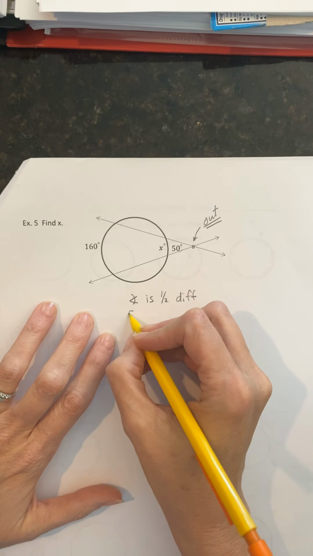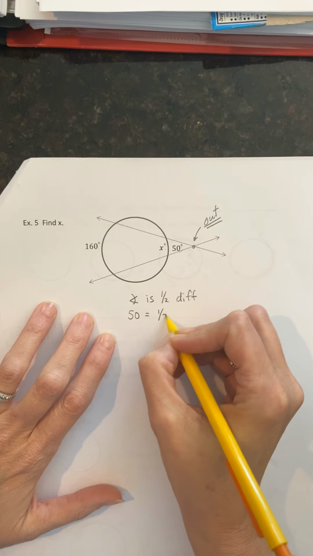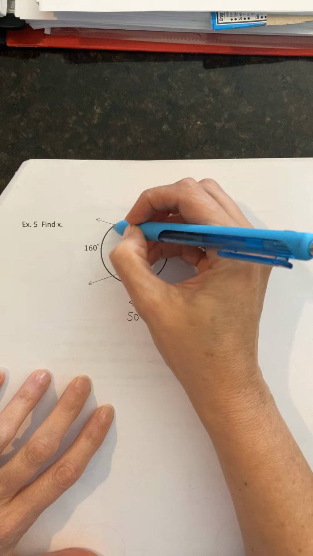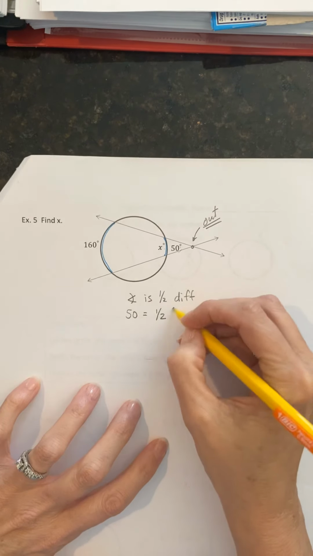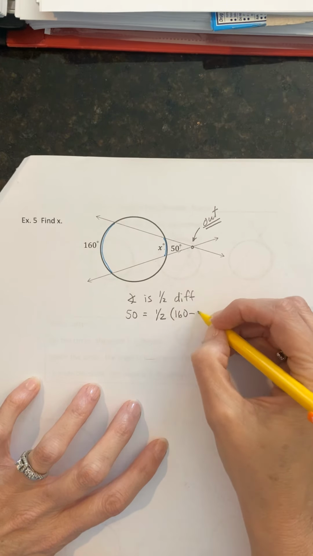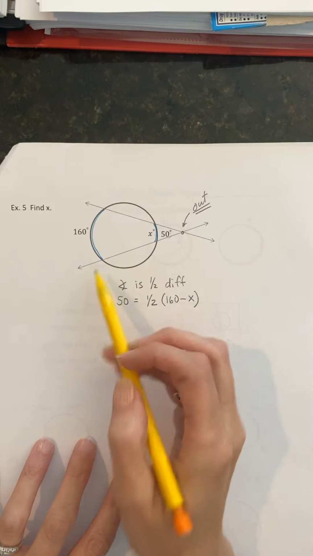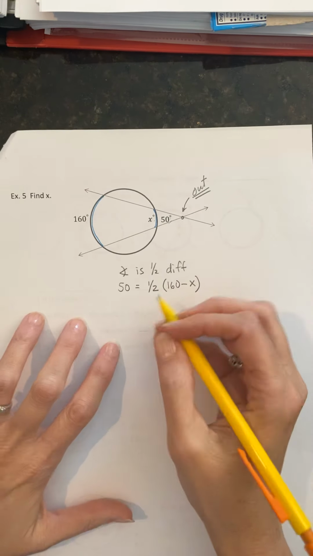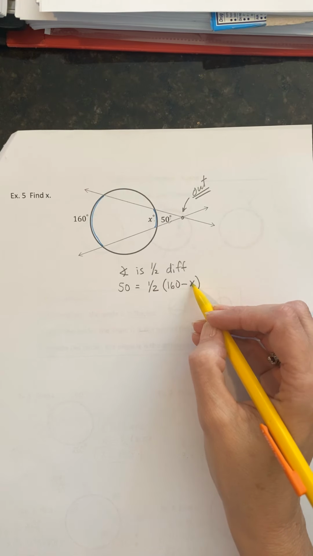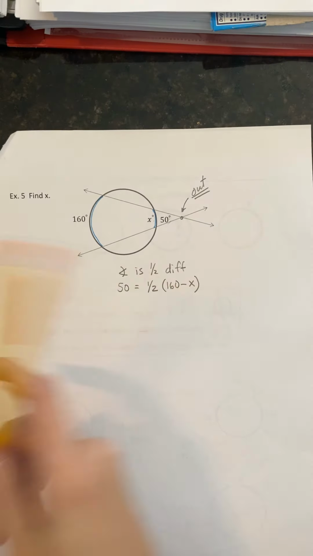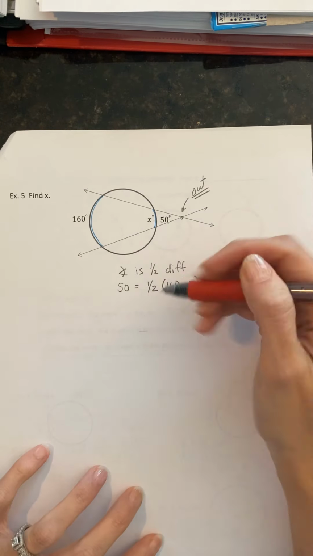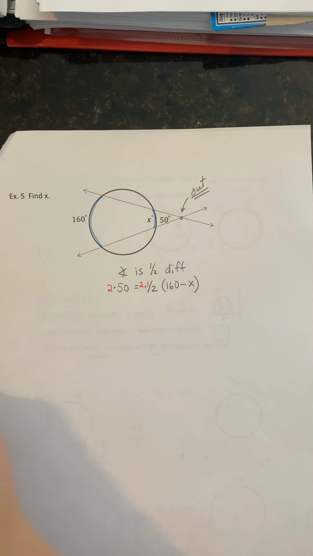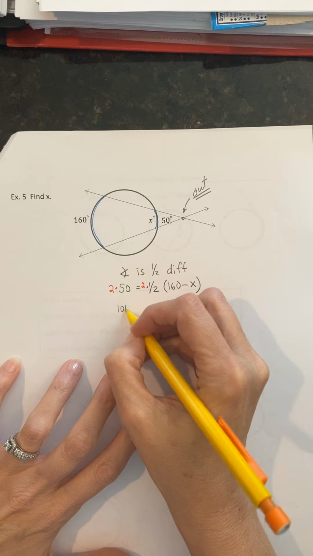And so the angle 50 is half of the difference between the two arcs. So it's this arc and this arc. Now you want to do the big one minus the small one, okay? Big arc minus small arc. If you want to, you can distribute the half, but like I said, if I want x by itself, I don't like to put things with the x. So to get rid of multiplying by a half, I multiply by 2. You're multiplying by the reciprocal of 1/2. And you have 100 over here.